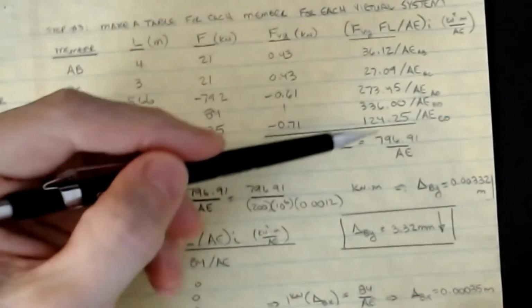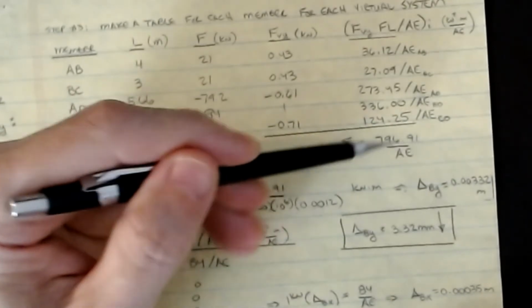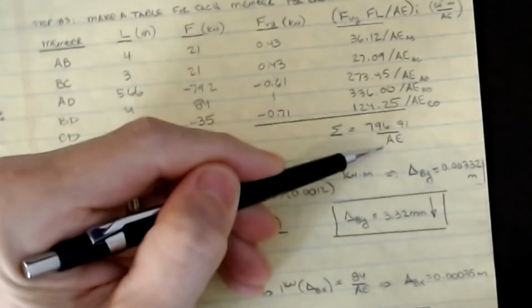So if I take all that, I sum it up, this is 796.91 over AE. Okay, now I factored out the AE because it was constant for all of them.